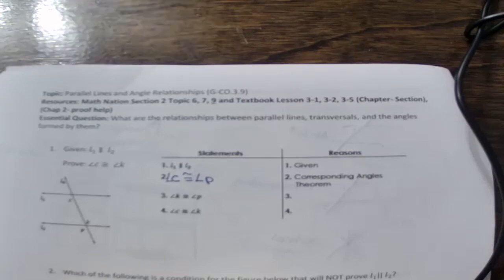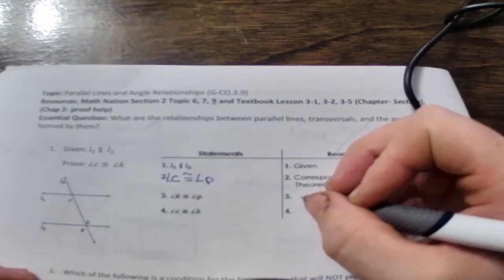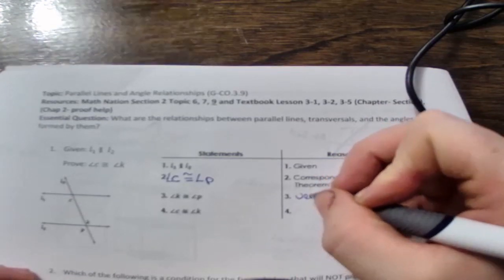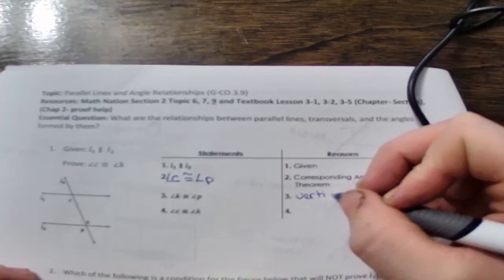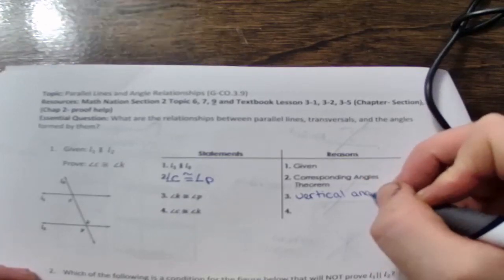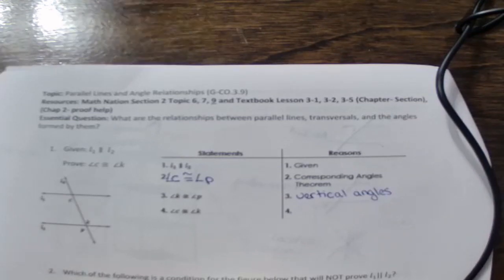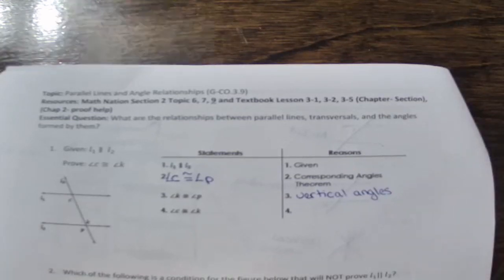The next one says K is congruent to P. K and P are directly across from each other. When they're directly across from each other, they are vertical angles. So by the vertical angles theorem, I know that they are congruent.